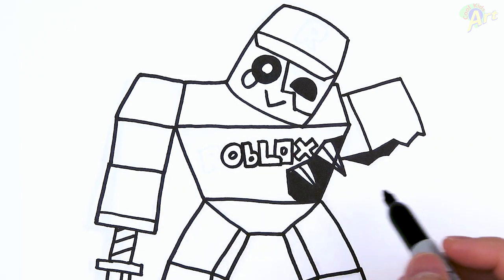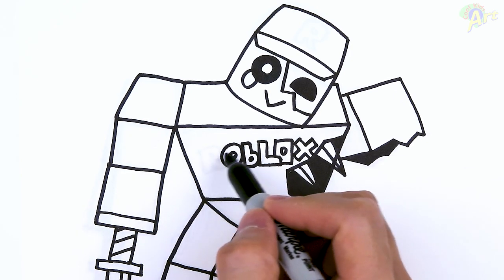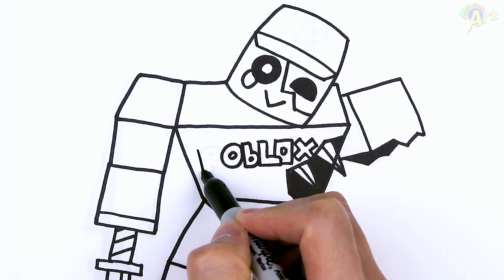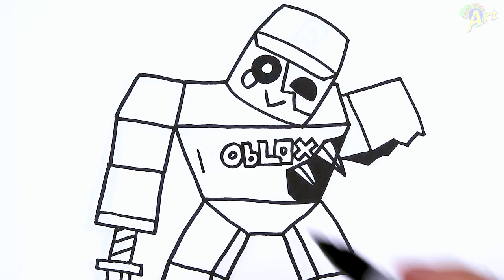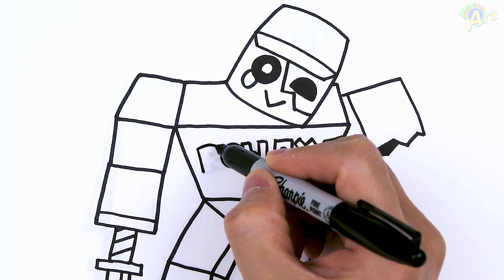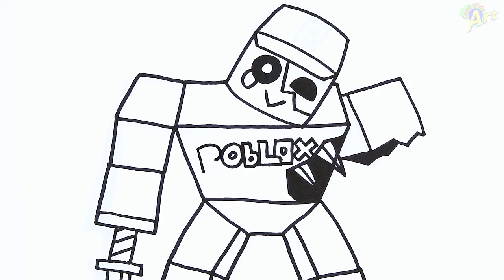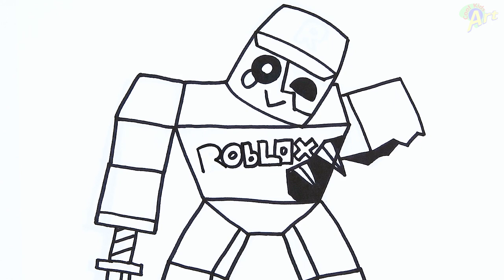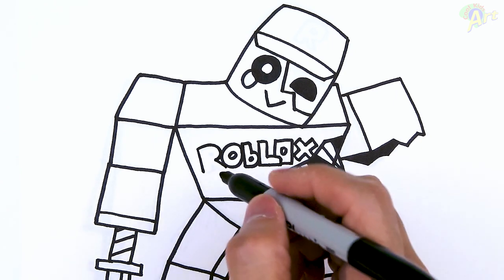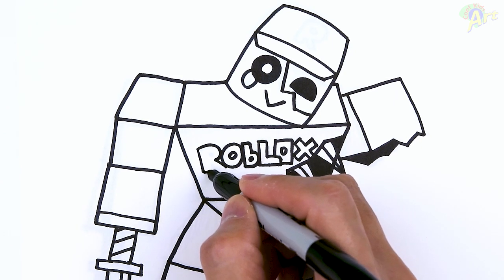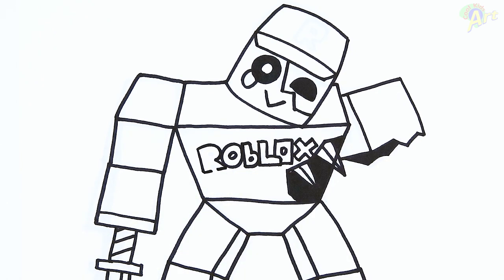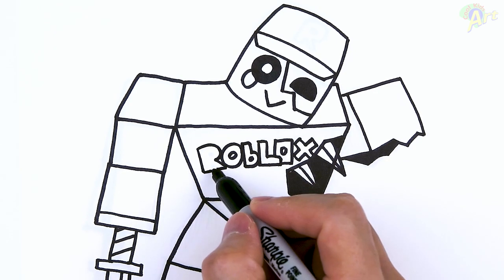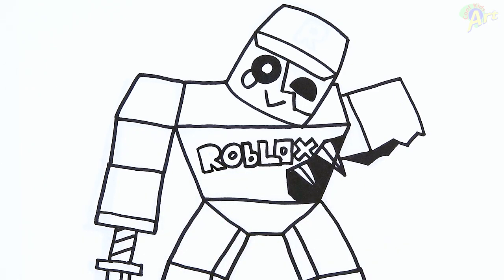Okay, so now for the R, and the R is always very tricky to draw. So just come out all the way here. Just curve about halfway. And then slant down. And then right here, just draw a line going in on both ends, and then whatever space you have here, just a little angle. And then of course up here.